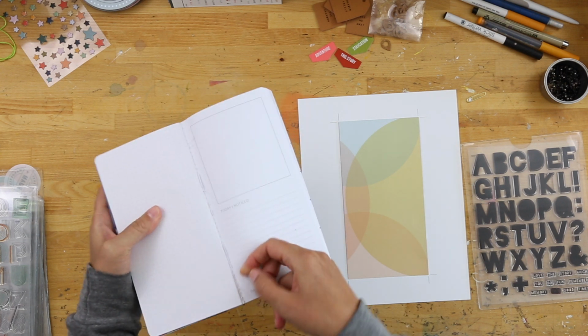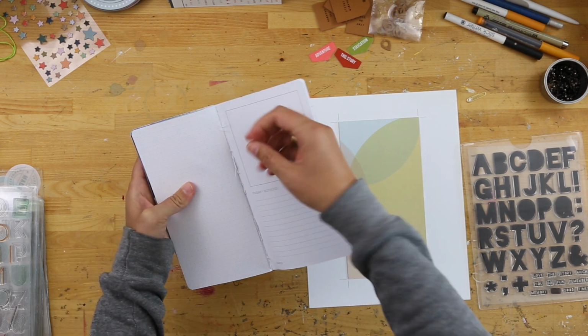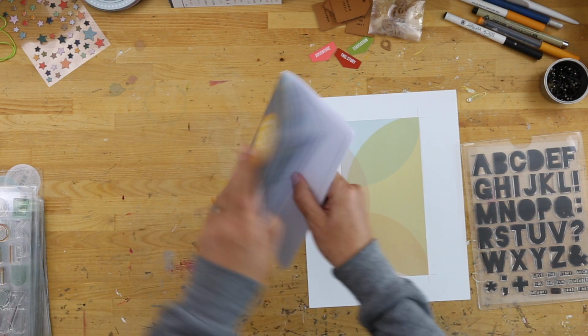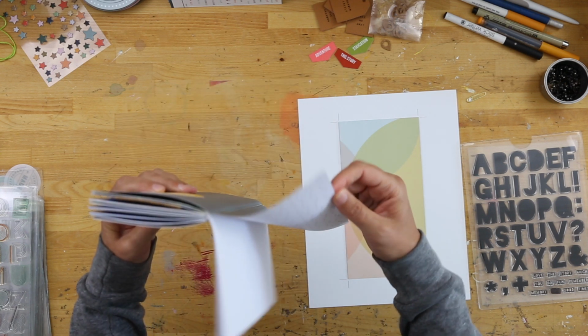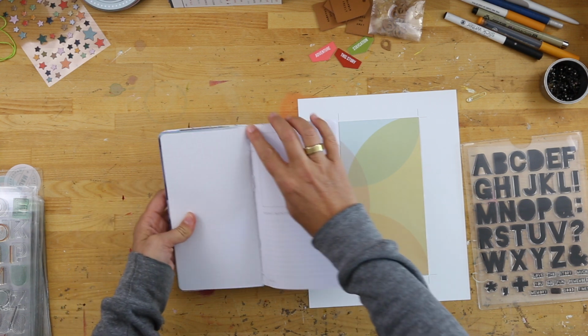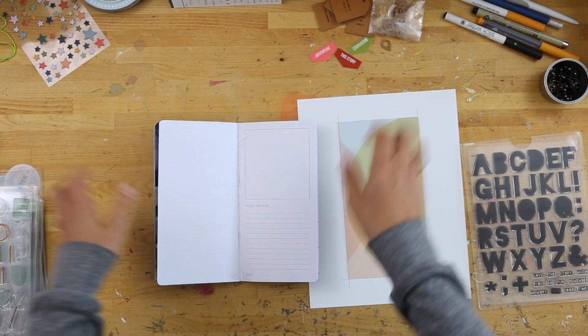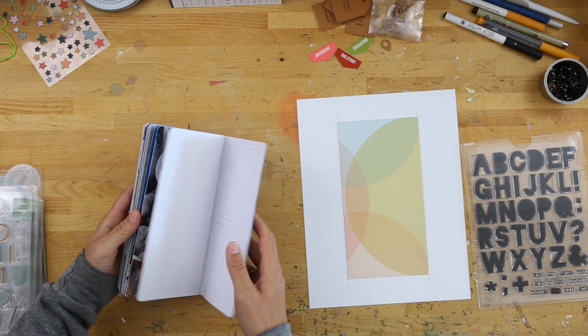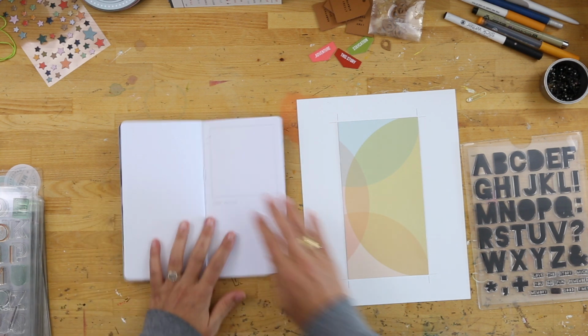You can see the stitches coming out a little bit there, but these ones specifically, the Art of Noticing notebooks, have some pages that are really easy to pull out. So I pulled those out, and it made it a little less thick. So I'm going to work right directly off of here.